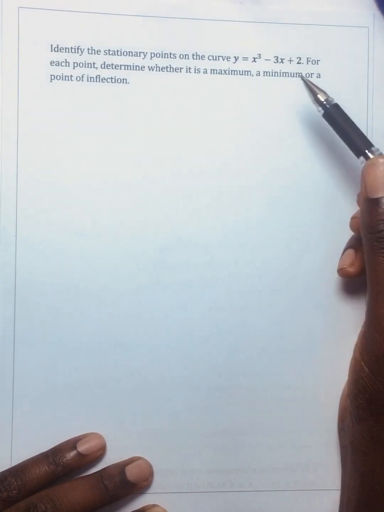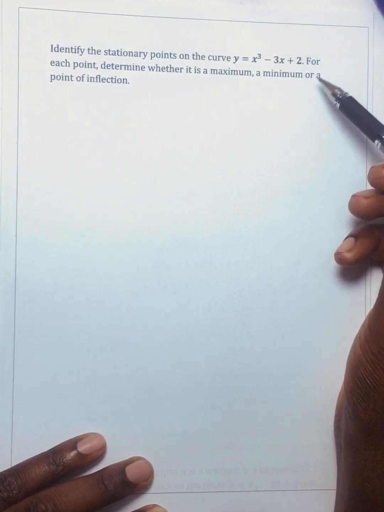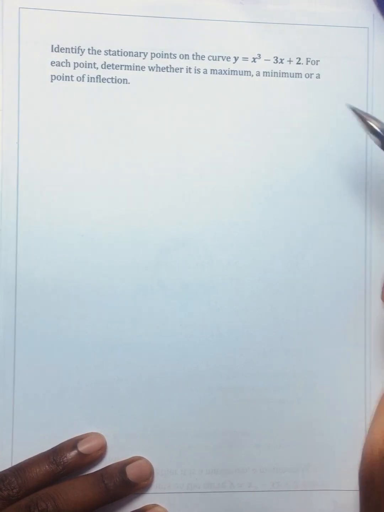Identify the stationary points on the curve y equals x cubed minus 3x plus 2. And for each point, determine whether it is a maximum, a minimum, or a point of inflection.